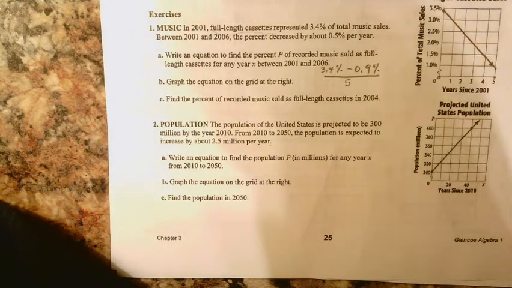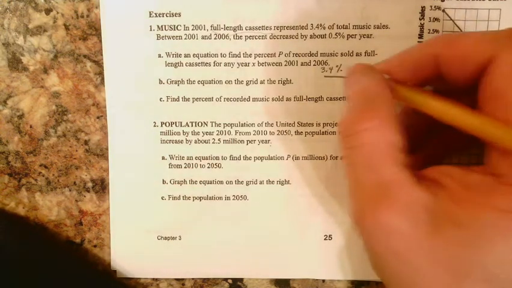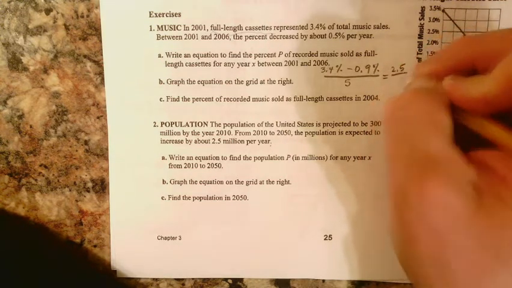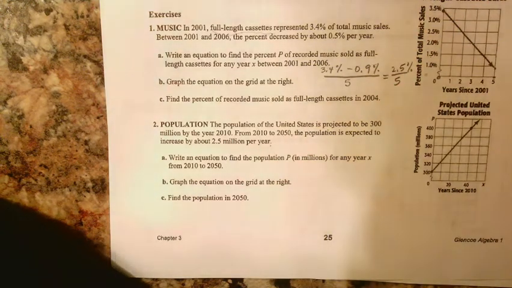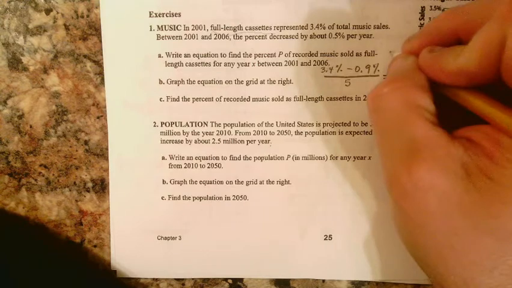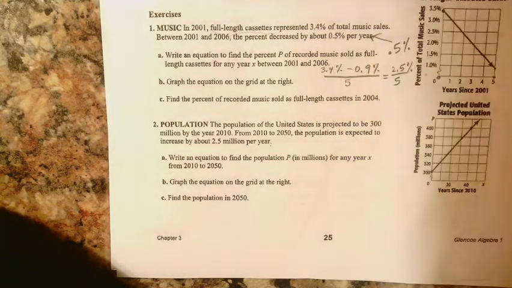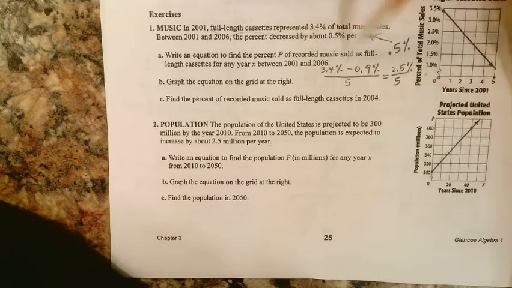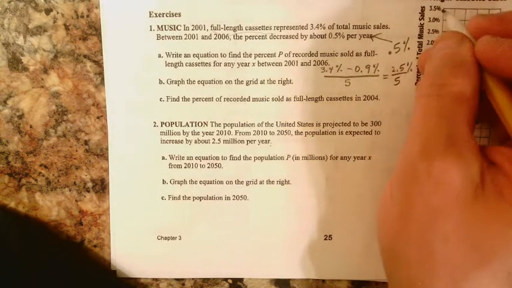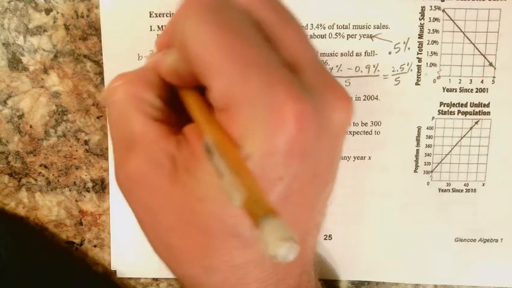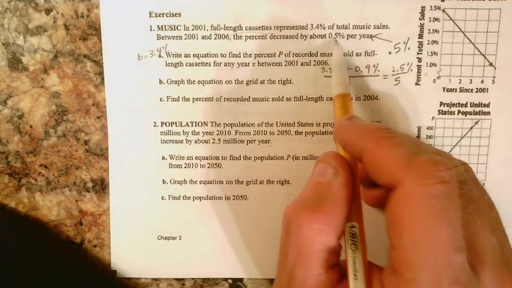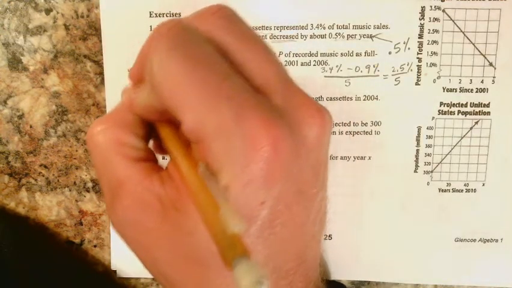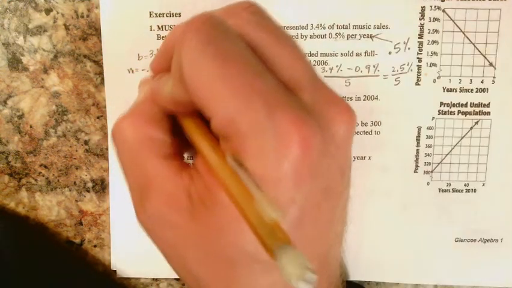Okay. Now, if we take those away per year, let's see here, this would be 2.5% over 5 years. If we divide that out by, what would that be, 0.5? Yeah, we end up getting that 0.5% per year, which is what it said right there. Okay. So write an equation to find the percent P of recorded sales. Oh, you know what? I completely misread this. The y-intercept is 3.4%. The growth rate is 0.5%. We're decreasing. So I'm going to go with the slope as a negative 0.5%.